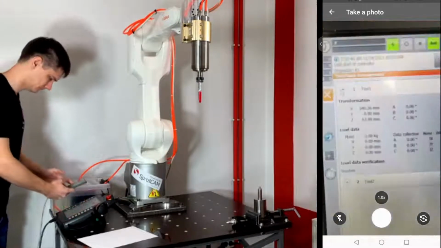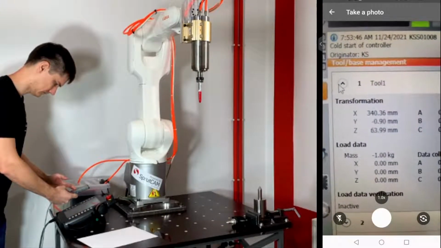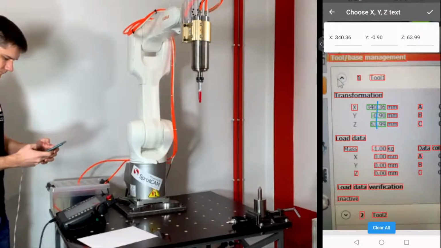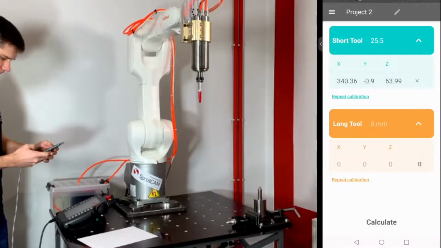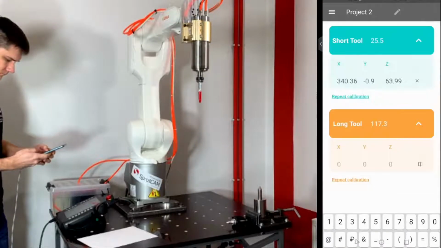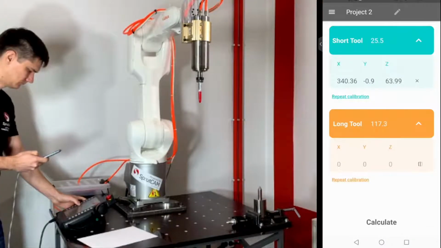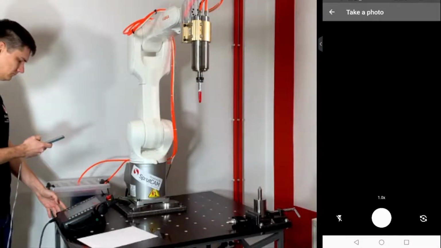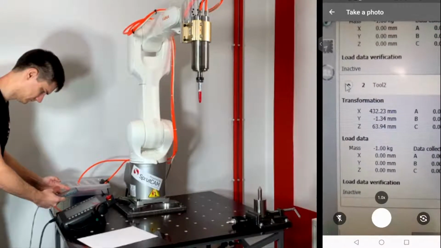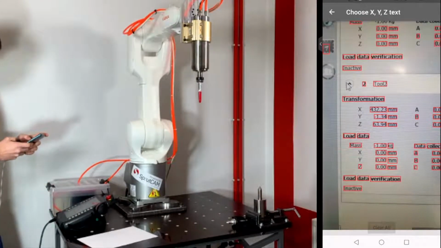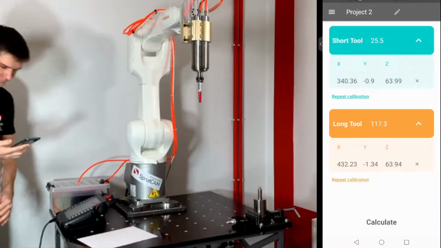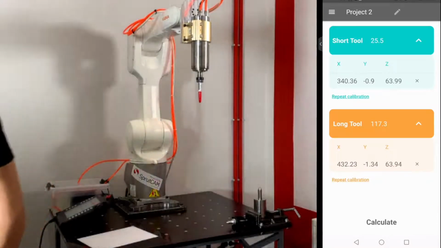You see it on the right part of the screen. He chooses XYZ coordinates, and now he takes a photo for the long tool, and again chooses data for the long tool.